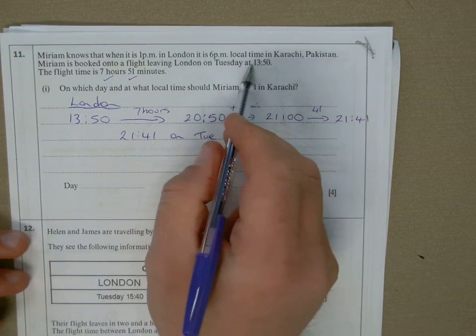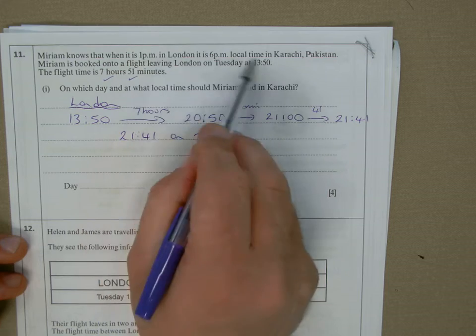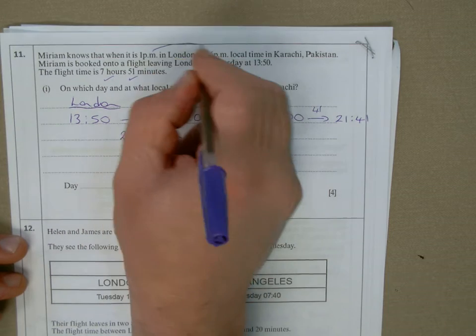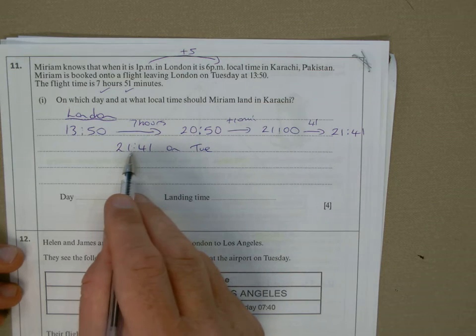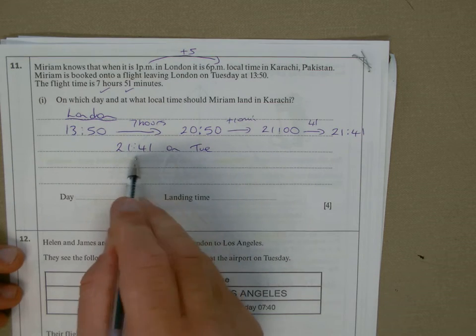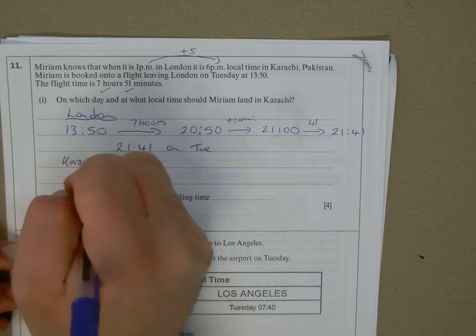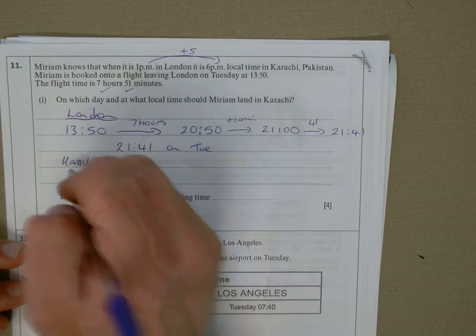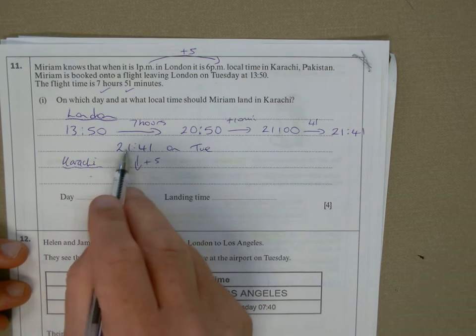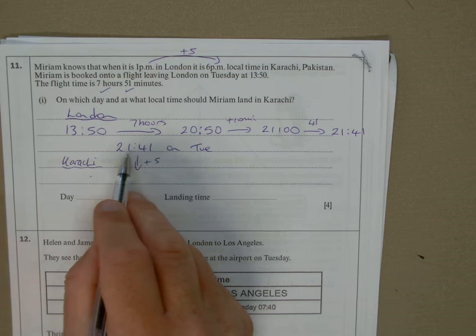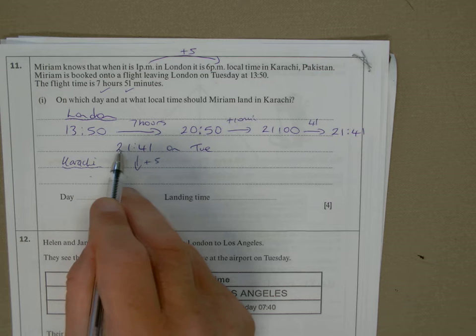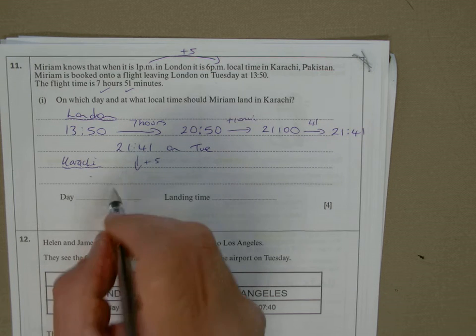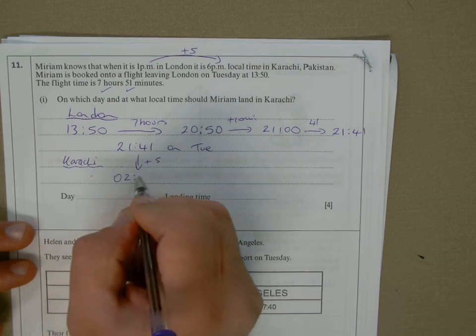However, remember, what's the difference between London and Karachi? Remember, we could see it was 5 hours ahead. So it's actually going to be 5 hours later in Karachi. So even though this is the time in London, in Karachi we need to add 5 hours on, don't we? If we add 5 onto that, 21 add 5 gives you 26, which makes no sense at all because it's 24 hours in the day. If there's 24 hours in the day and this adds up to 26, that takes us 2 hours into the next day, so that'll be 2:41, won't it?